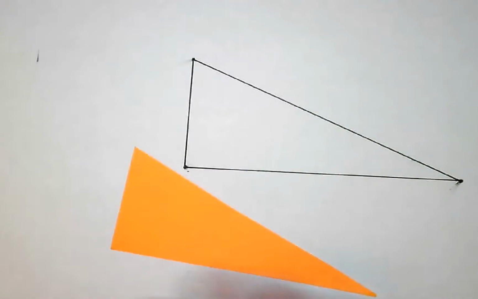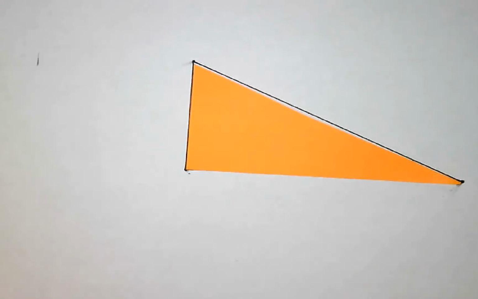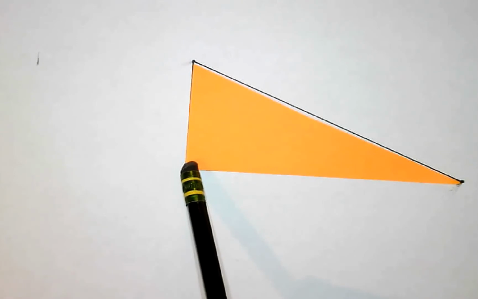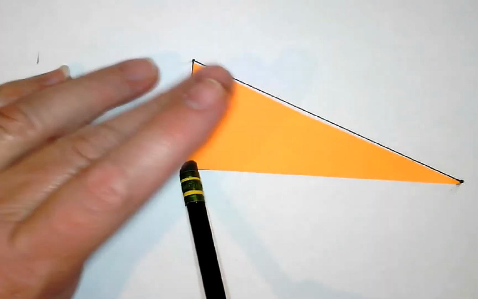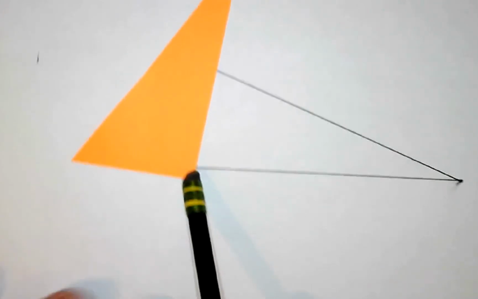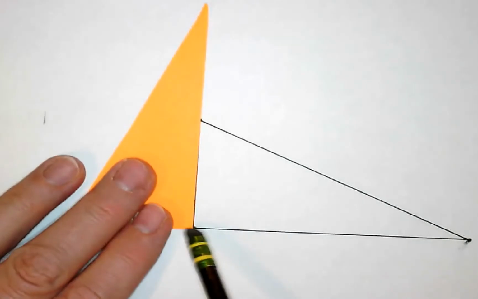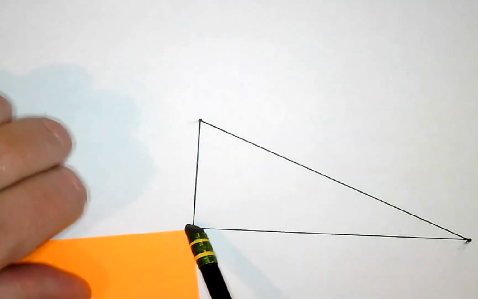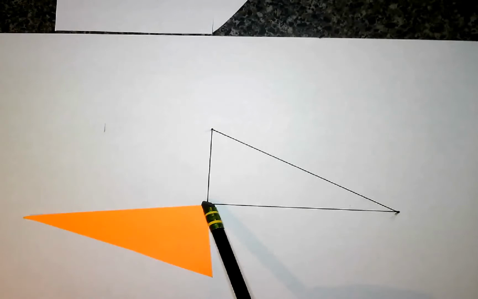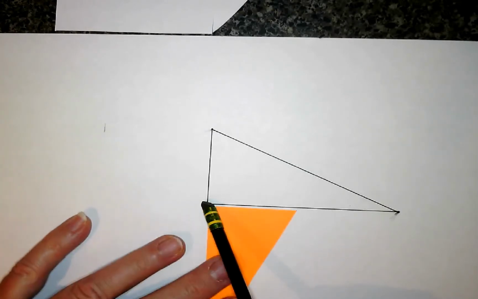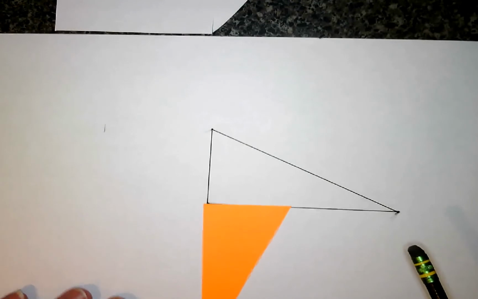So let me show you just a real quick picture of that. So if this is my triangle, and this is the point right here, we'll call it the origin, that we're going to rotate around. If I take my triangle and I rotate it 90 degrees, that's going to be my new shape. Okay, it's going to look like this. If I rotate it 180 degrees, it's going to look like this. If I go 270, it will look like this.